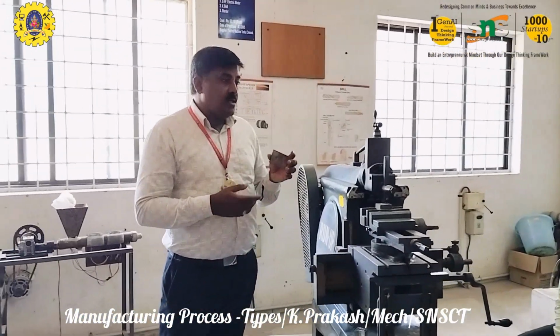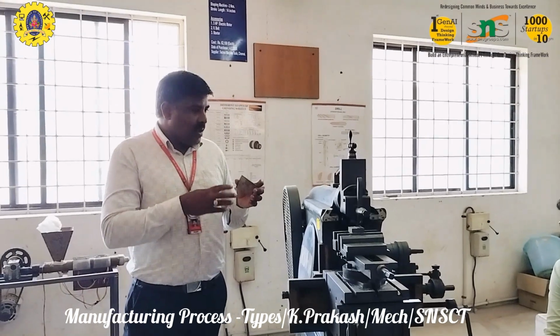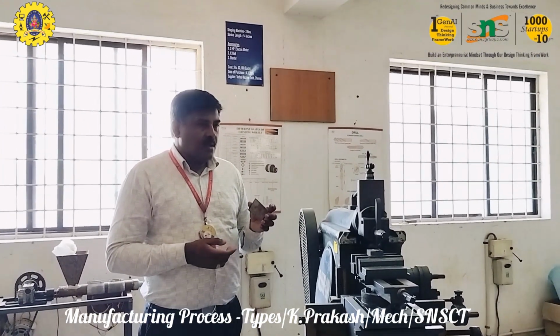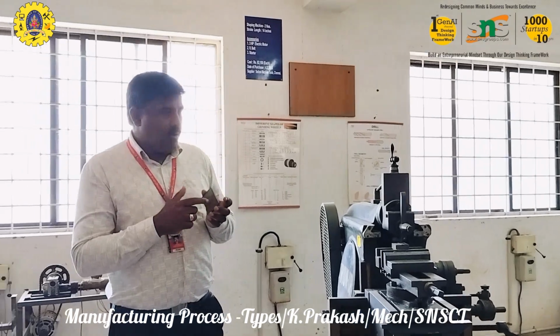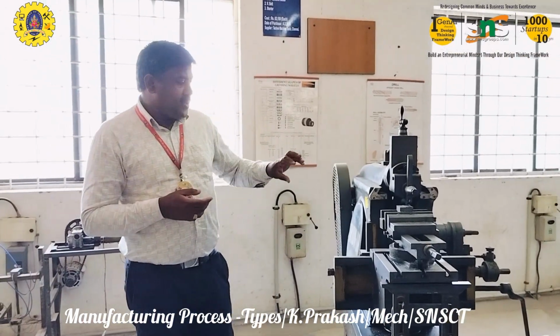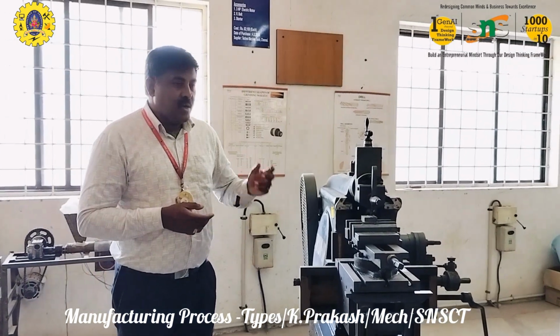When the excess metal is removed, the cost goes off as waste, affecting the profit economically. So the excess material is getting wasted, and we go for a different process.